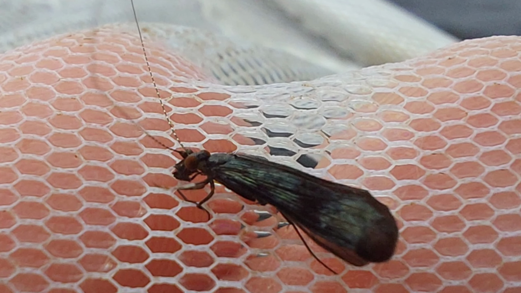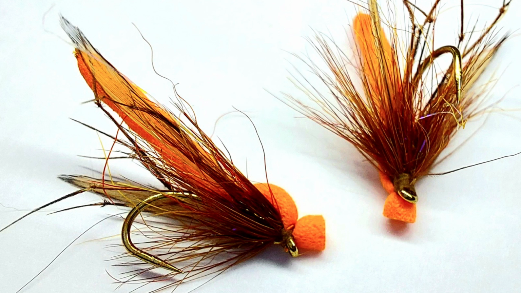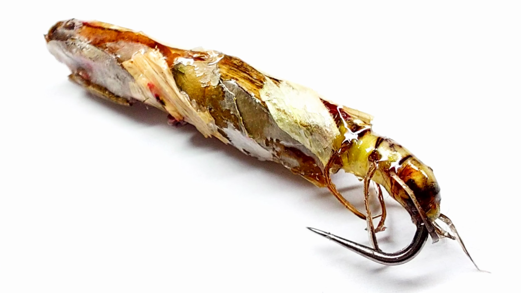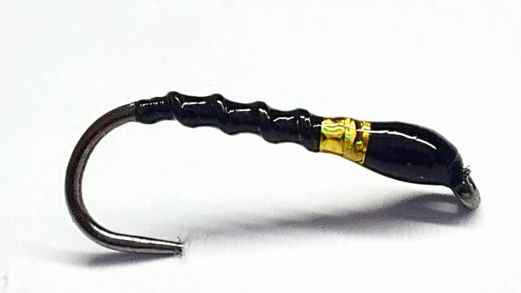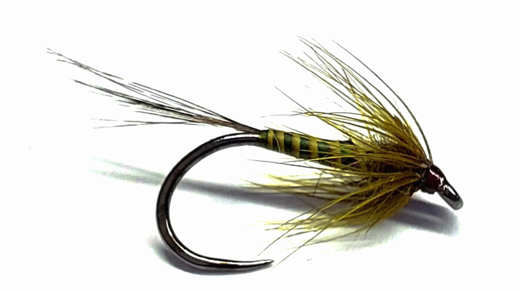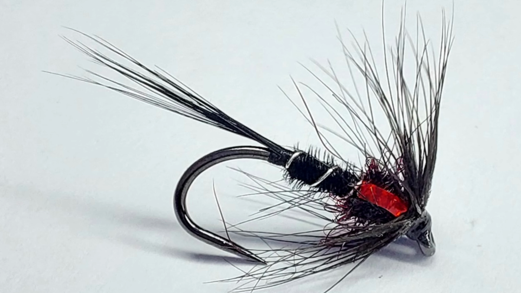I do hope to get a good mix of impressionist and imitative patterns, along with some attractors and searching patterns. I also want to try and get some traditional wet flies in there, some spiders, and hopefully one or two realistic ties too. One of the main parts of the series is just to help break down some of the fancy terminology that you're going to come across when you start looking at basic entomology.